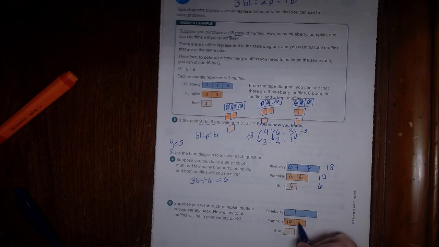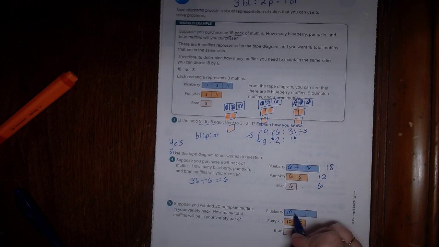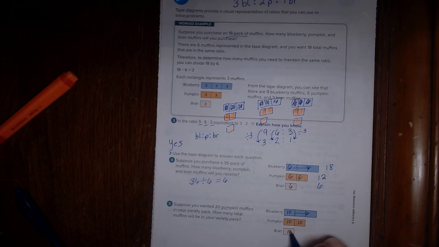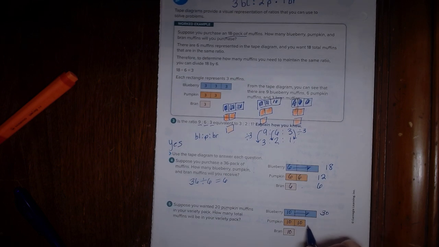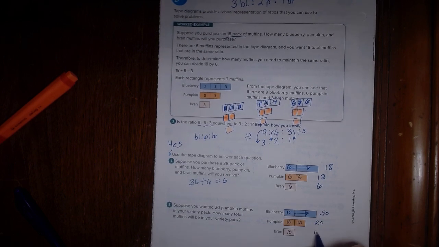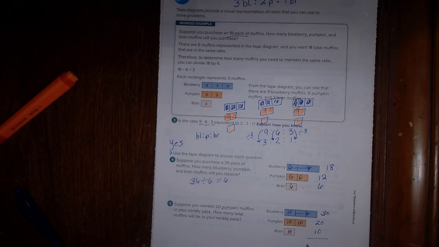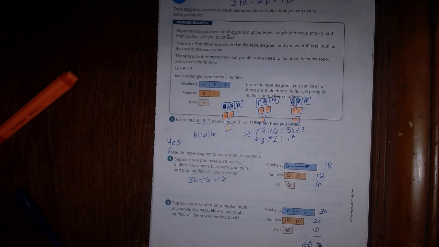Right, it has to be a 10. So if there's 10 in those, there's a 10 in each of those. Those are 10s all the way across, and there's a 10. So how many total are there? 10, 20, 30, 10, 20, and 10. So how many total muffins is that? So let's say total of 60 muffins total.